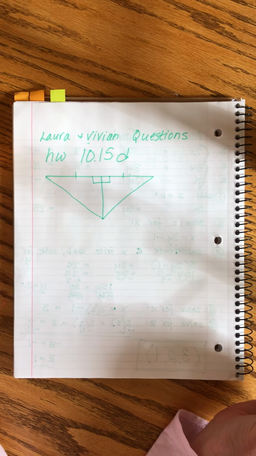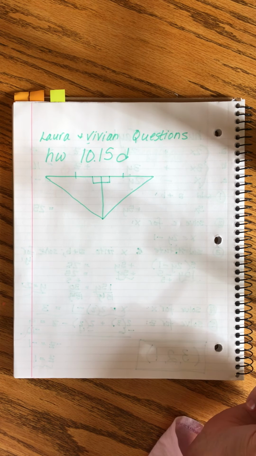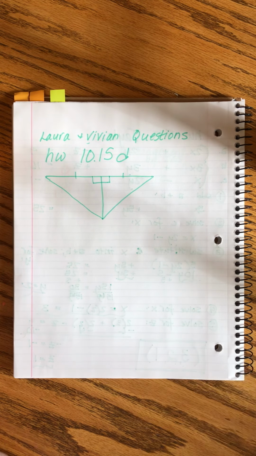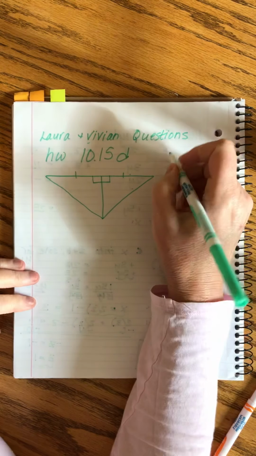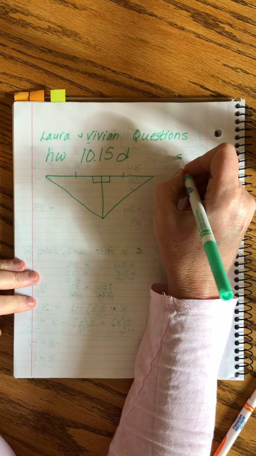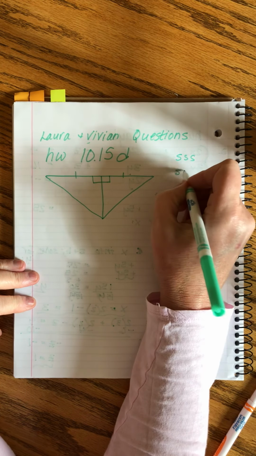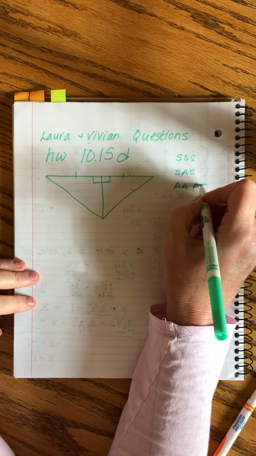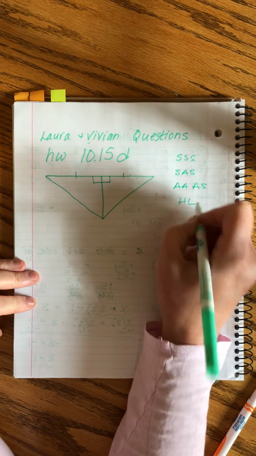And we're supposed to choose which congruency postulate is applicable here. And you guys had the hunch. So our choices are, let me just write them down. Our choices are side, side, side; side, angle, angle; angle, side; or hypotenuse leg.